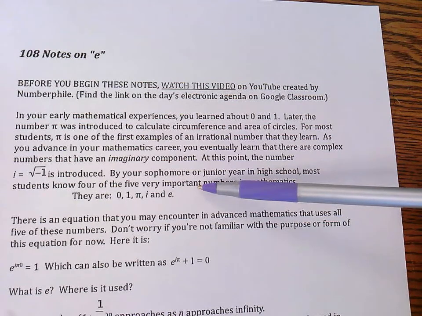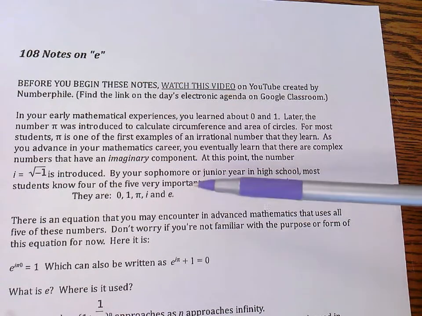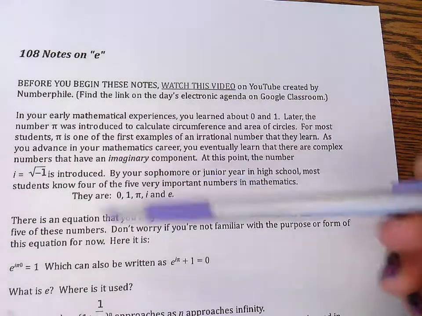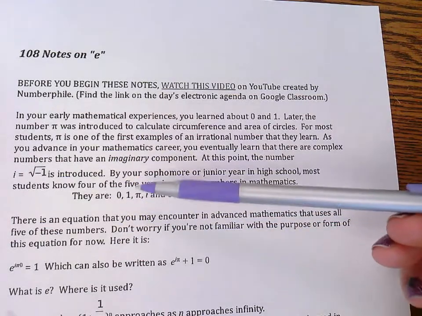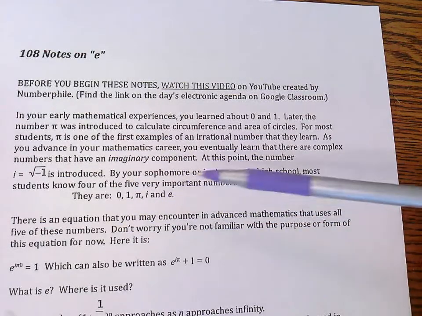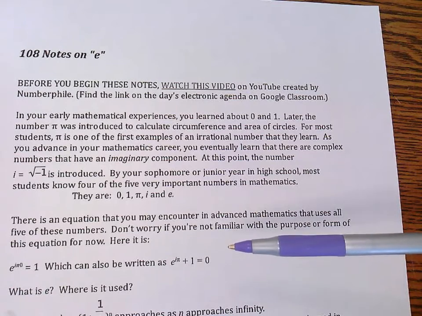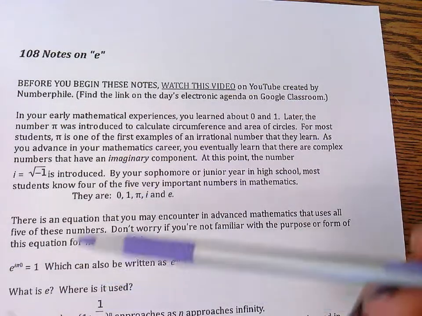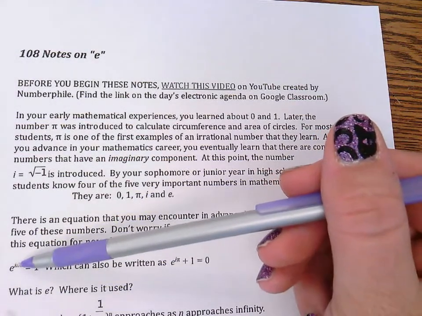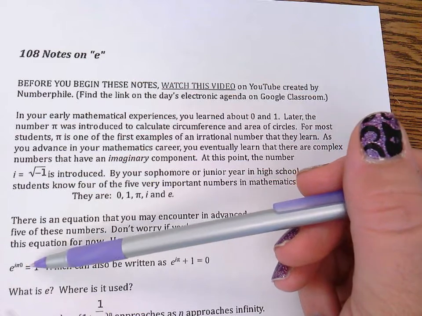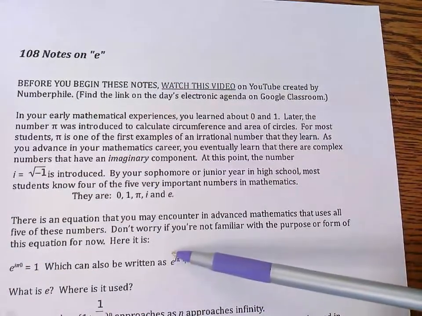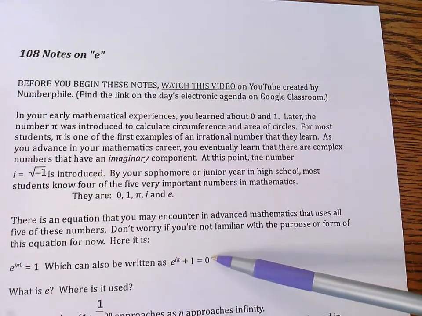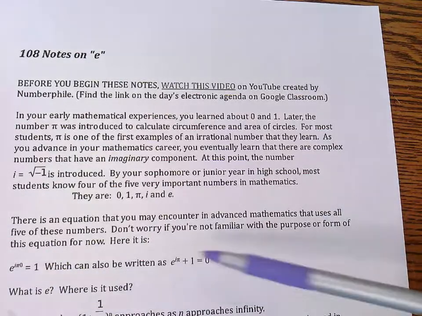So according to Dr. Lloyd, the 5 very important numbers in mathematics he has on his license plate are 0, 1, pi, i, and e. There's an equation that you may encounter in advanced mathematics that uses all 5 of these numbers, which is here: e to the i pi times 0 is equal to 1, or e to the i pi plus 1 equals 0. So that's just kind of for interest. But so what is e?